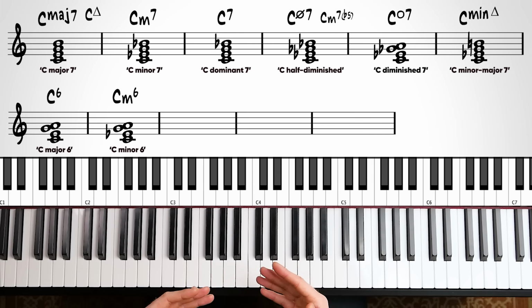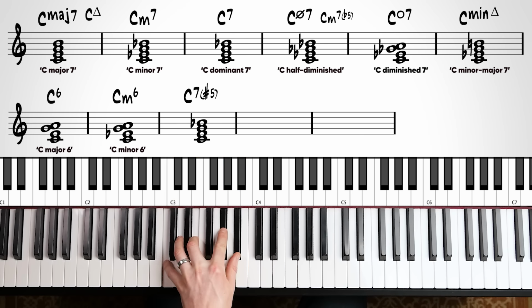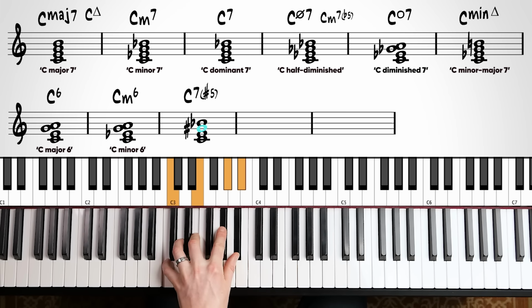Next, we have a few different types of dominant 7 chord. We've looked at the original dominant 7 chord, which looks like this, but sometimes you'll see a C dominant 7 sharp 5, in which case you just sharpen the 5th. So find the 5th, sharpen it. This is C7 sharp 5.